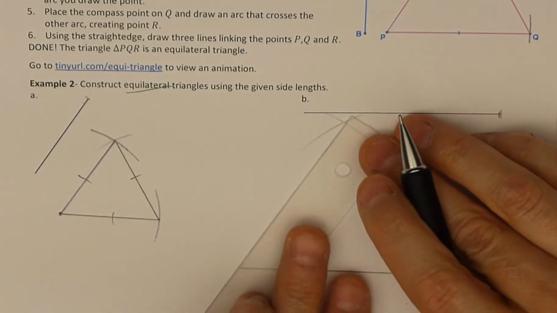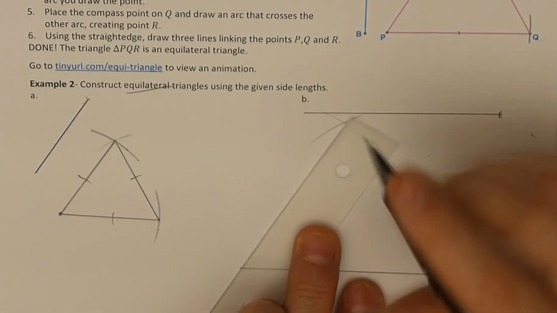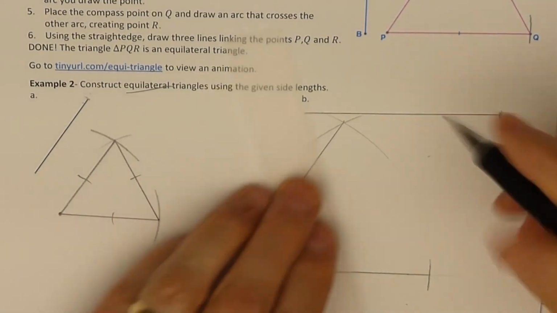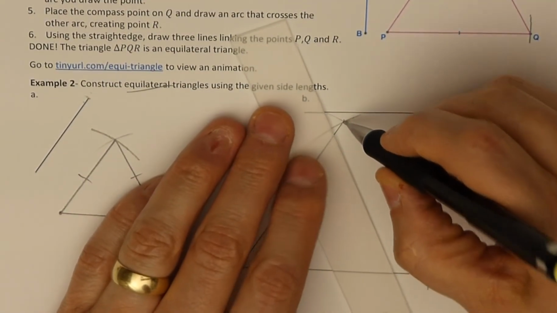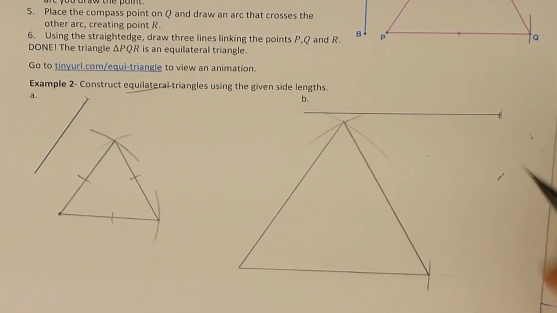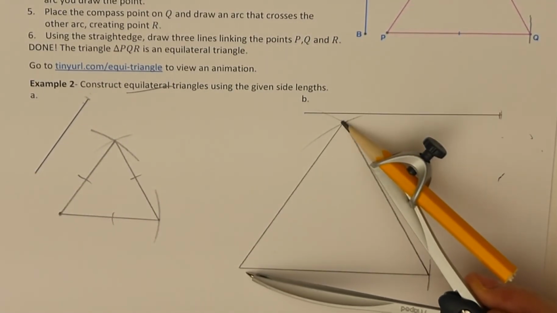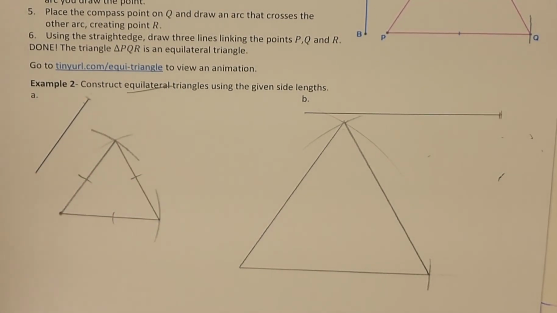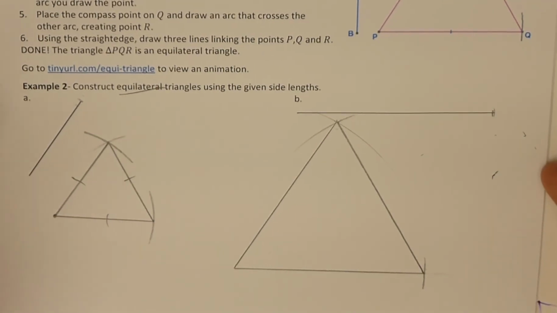So we're going to line these up here. Okay, that looks pretty good. Go to right there, and then do the same thing over here. We'll line this one up with that intersection point right there. And there we go. And again, the important thing is you'll notice that this is the same compass all the way through. So there are always little variations that you can do, but that gets us through this one and we're in good shape.